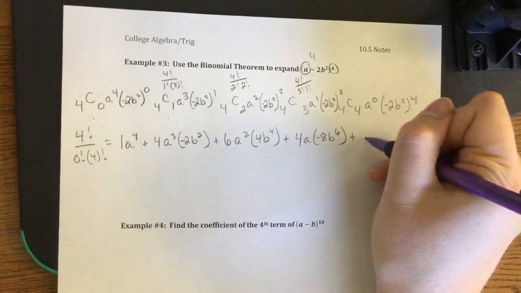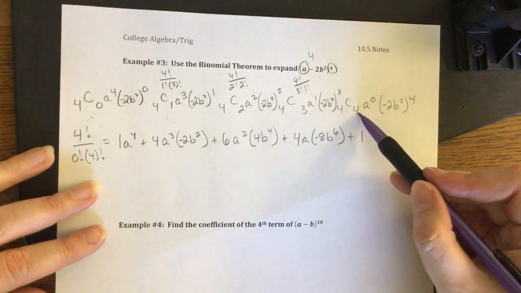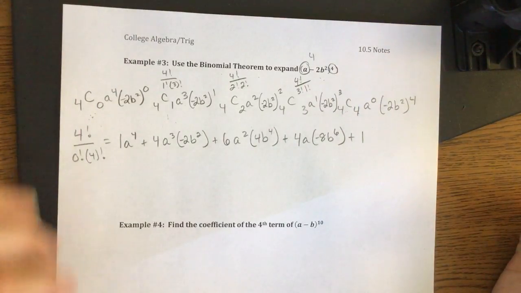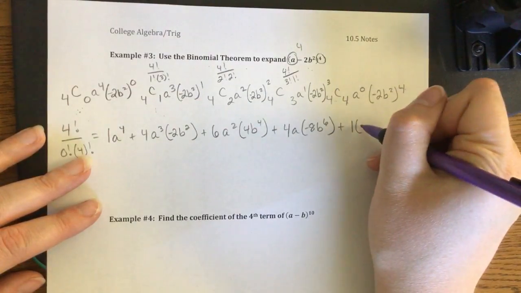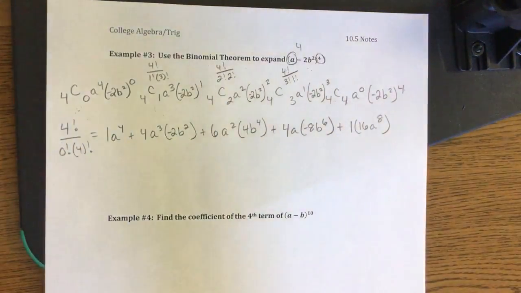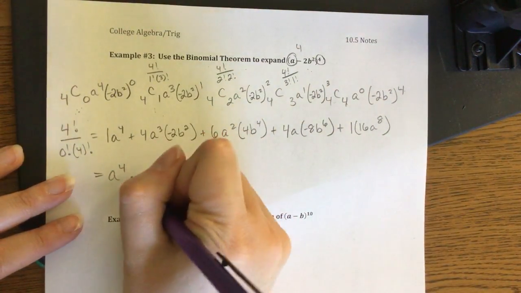And then 4 choose 4, there's only one way that can happen, right? If I had 4 apples and I chose all 4 of them, then there's only one way that can happen. And then -2 to the 4th power would give you 16. 2 times 4 is 8. All right, clean it all up. I got a to the 4.